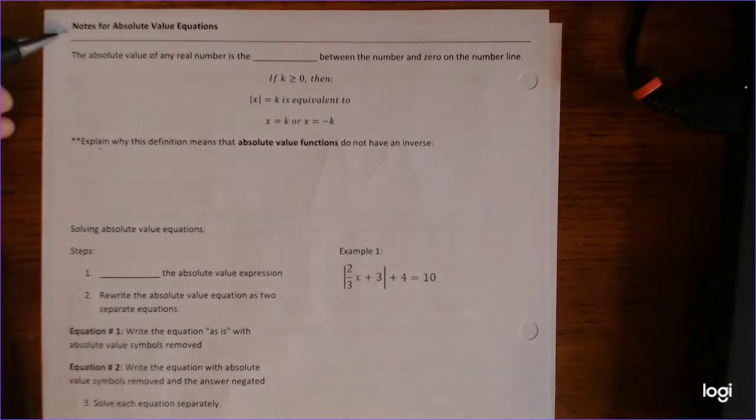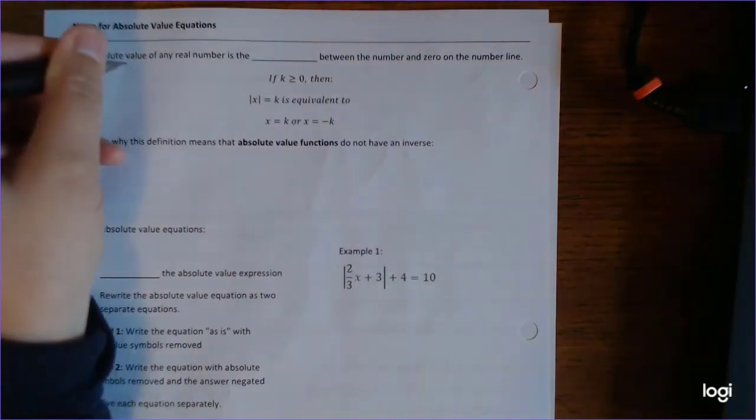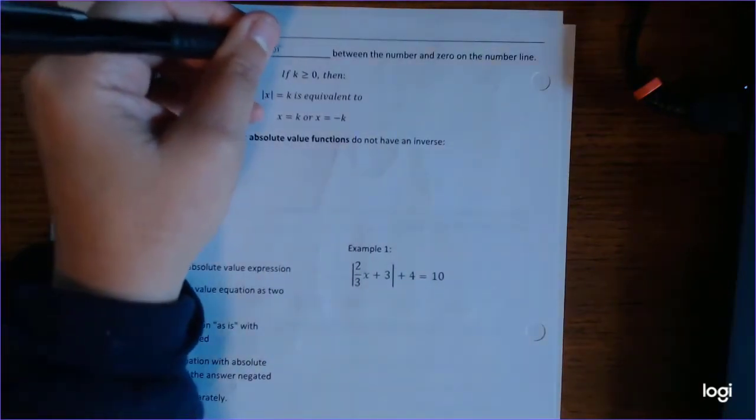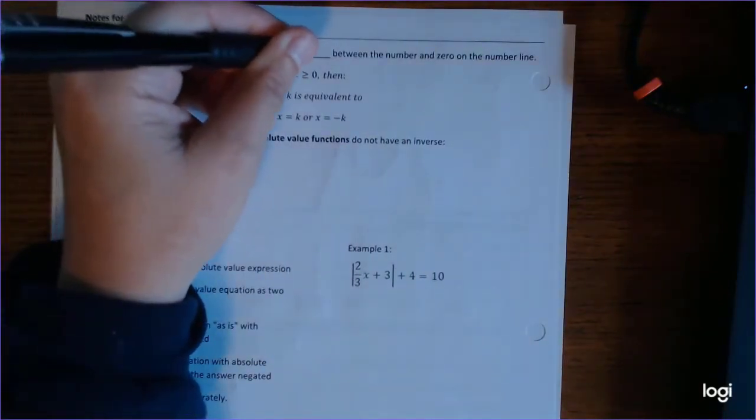Okay, this is notes page for absolute value equations. So the definition of absolute value: the absolute value of any real number is the distance between the number and 0.